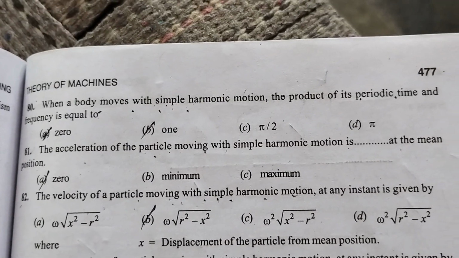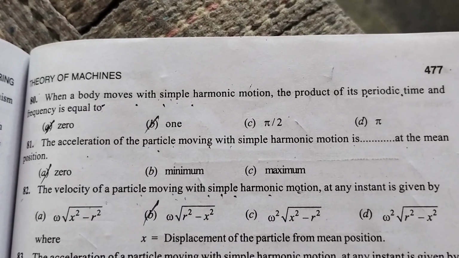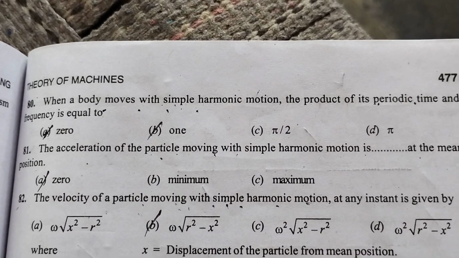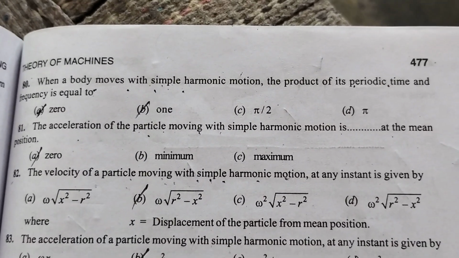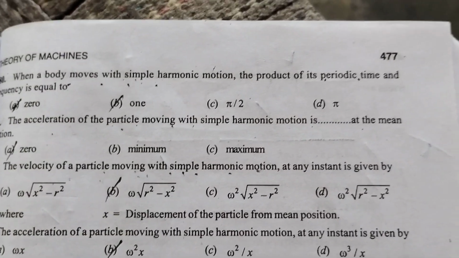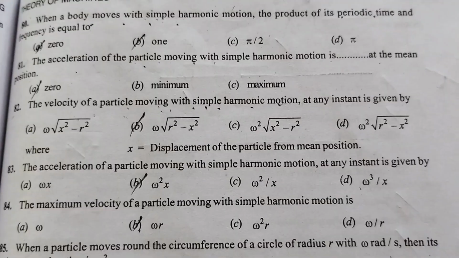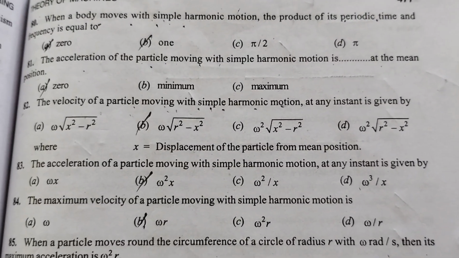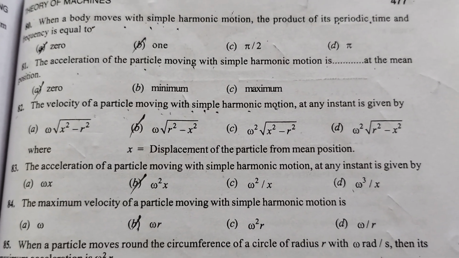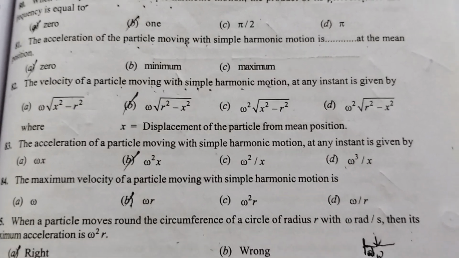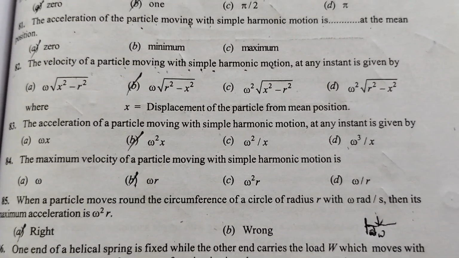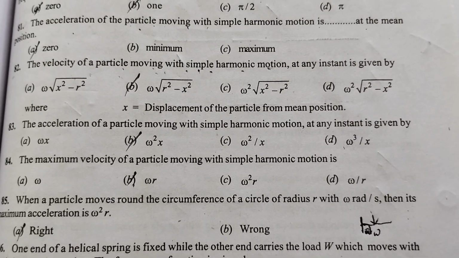When a body moves with a simple harmonic motion, the product of periodic time and frequency is equal to 1. The acceleration of the particle moving in simple harmonic motion at the mean position is 0. The velocity of a particle moving with simple harmonic motion at any instant is given by omega root of r square minus x square. The acceleration of a particle moving with simple harmonic motion at any instant is given by omega square x.